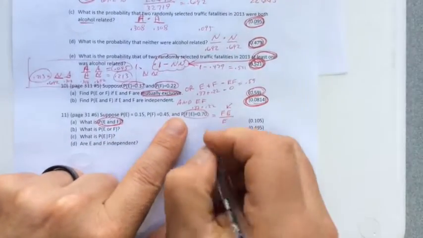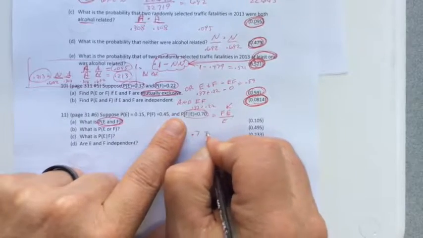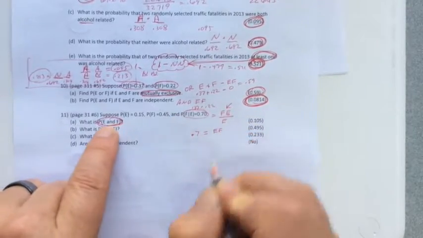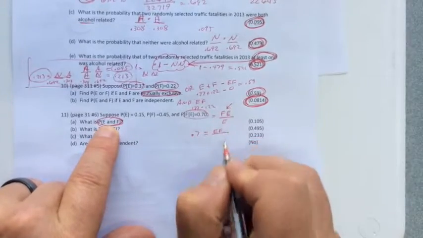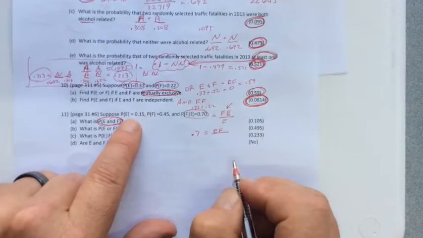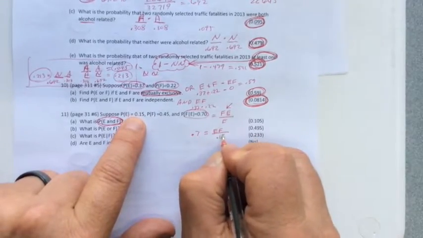The whole formula is 0.7 equals E and F, which we don't know yet. That's what they're asking for, divided by E, which they gave us, right here, 0.15.